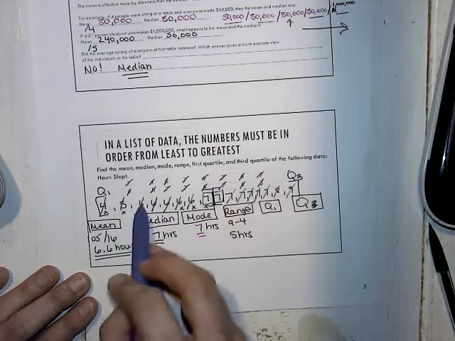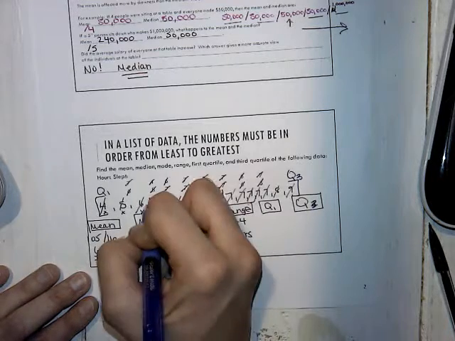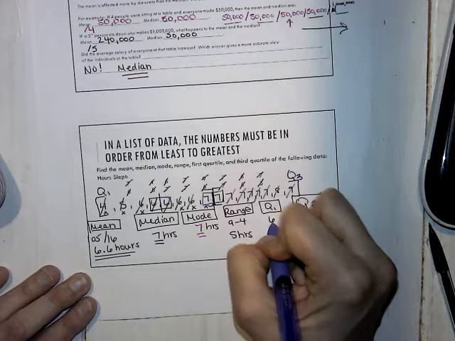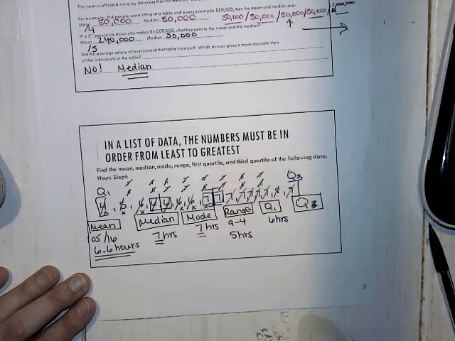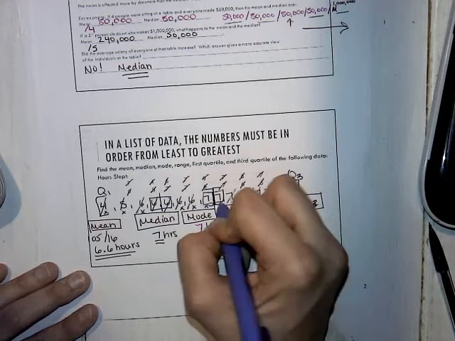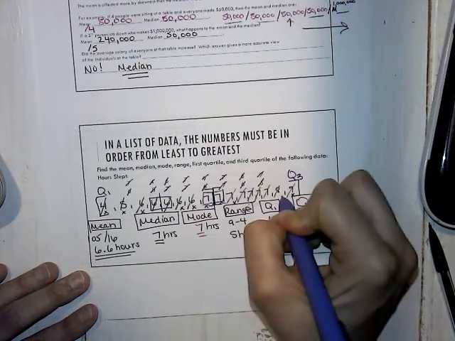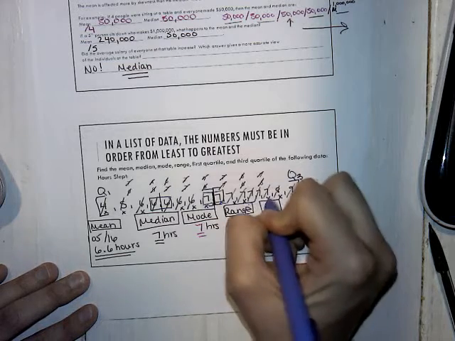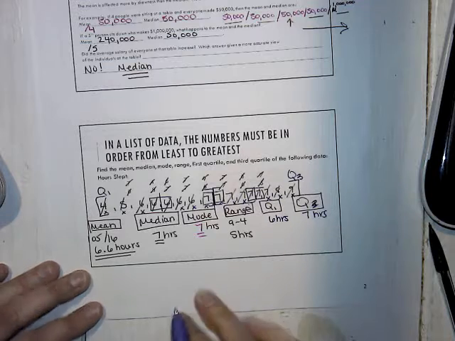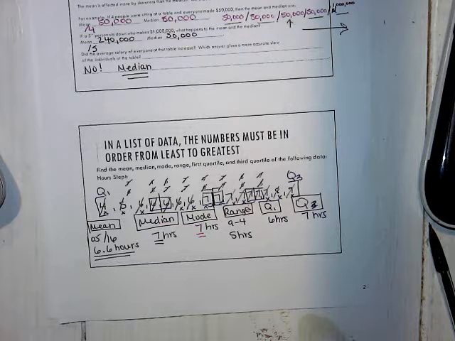And I have 1, 2, 3. So I have 6 and 6 here, which 6 plus 6 is 12. Divide that by 2 is still 6. So my quartile 1 is 6 hours. And then I do the same thing here, and I find the middle of my data, and I'm between 7 and 7. So my median and my quartile 3 are the same.